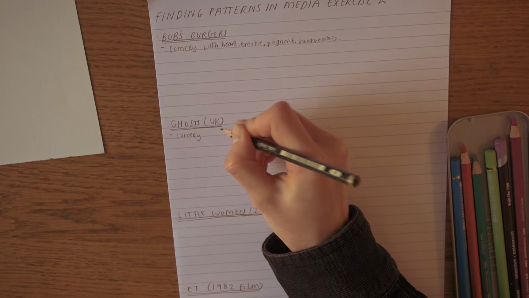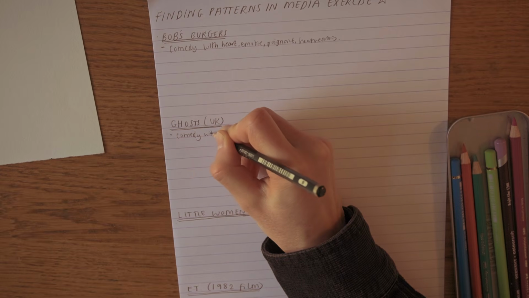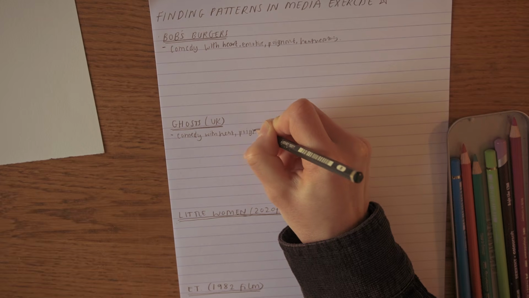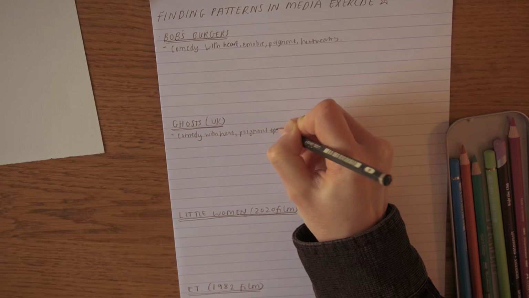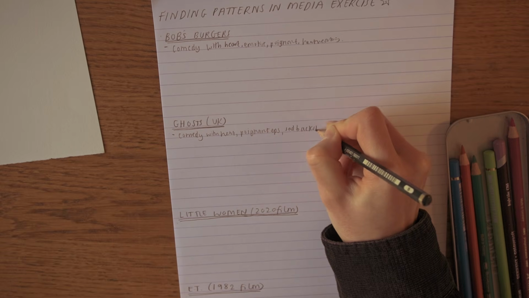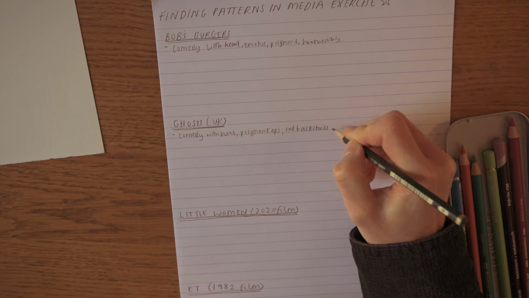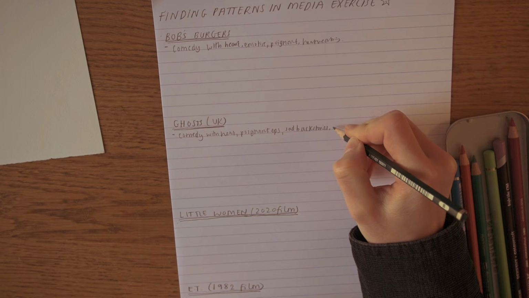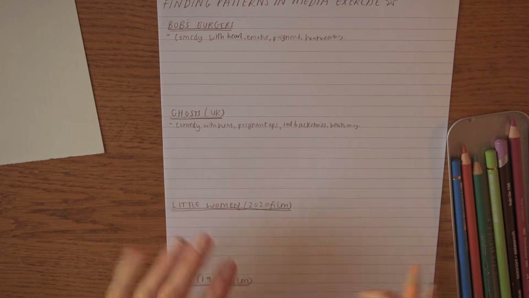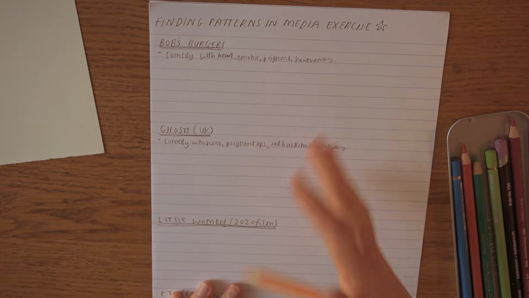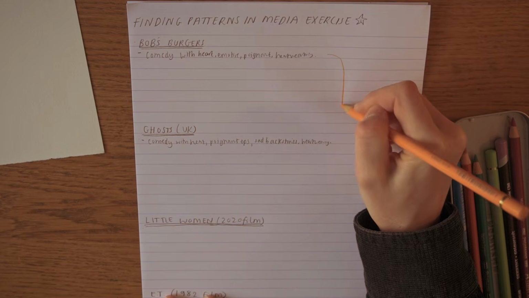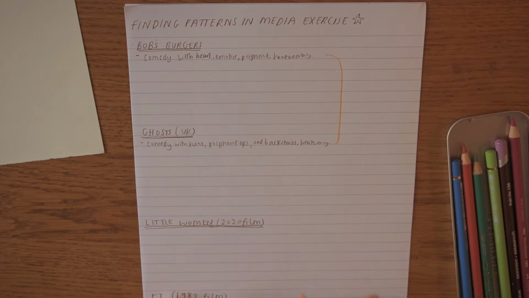So this is primarily a comedy, but it really does have heart as well. And it has some really poignant episodes, sad backstories of the characters, of the ghosts and things like that. And yeah, it is really heartwarming at times. So that has a really, really strong link. I could almost use the exact same description for those two in that sense. So I'm going to draw the really strong link.